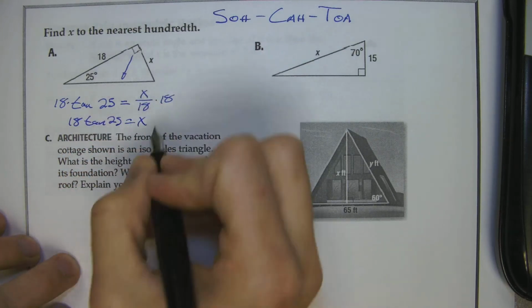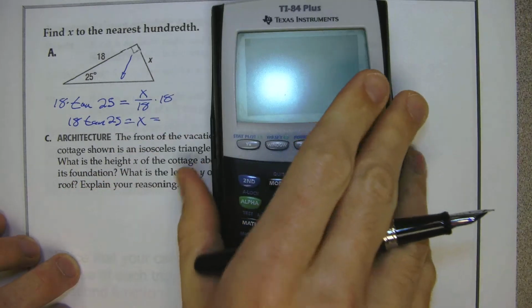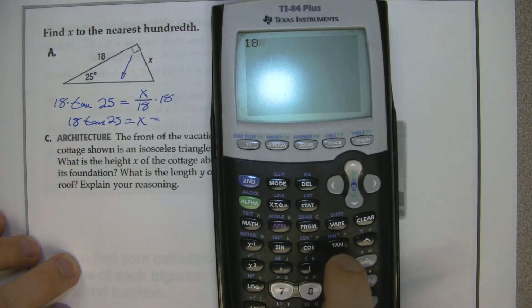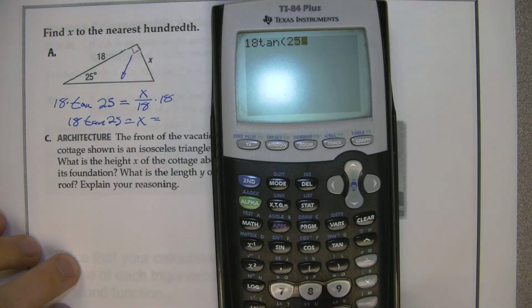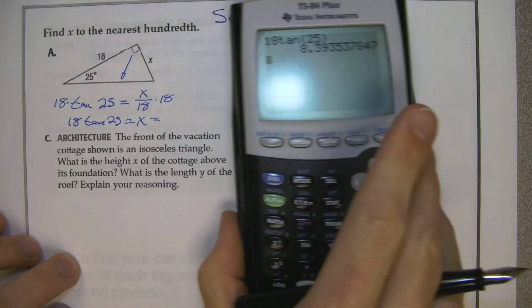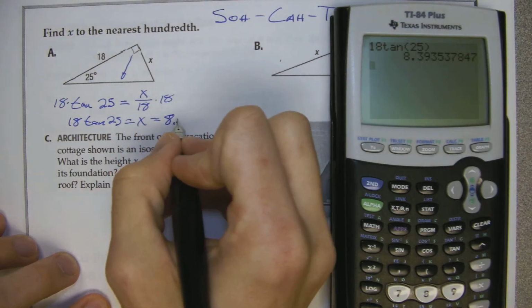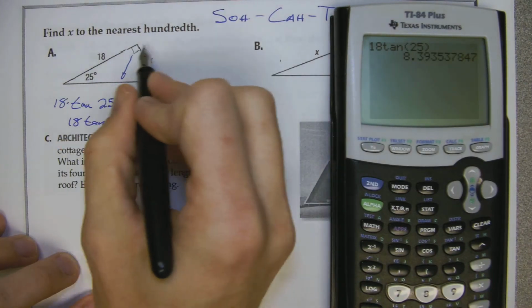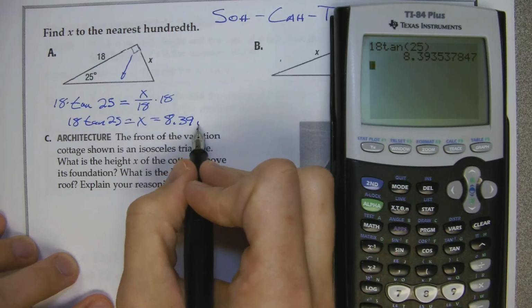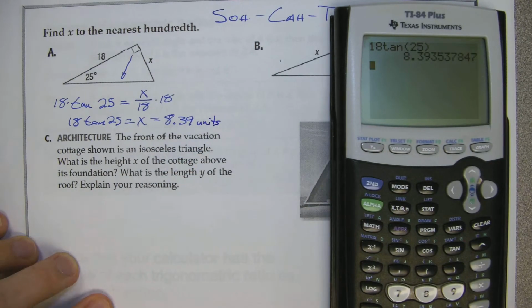is equal to x, which is equal to, so again, grab your calculator. So 18 tangent, what was the angle? 25, close parentheses. Rounding to the hundredths position is roughly 8.39, and notice they didn't give us a unit, so we'll just leave it as is, or if you want, we can write units behind there. So good, so 8 and 39 hundredths units is the distance for x.